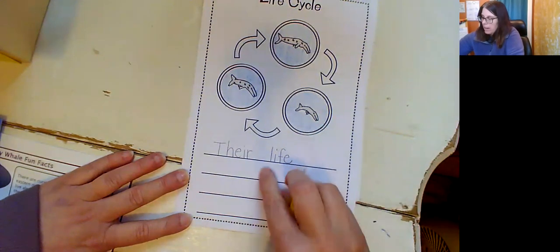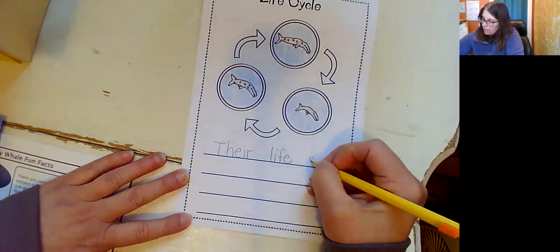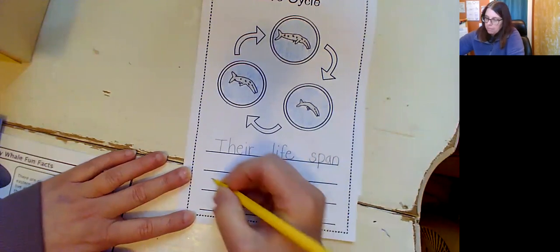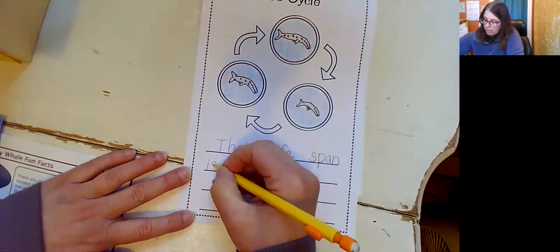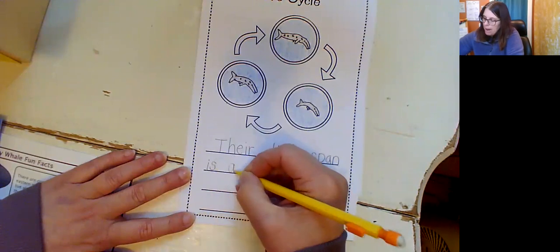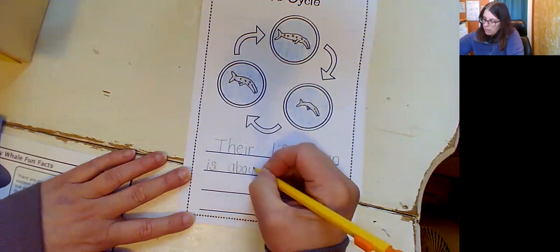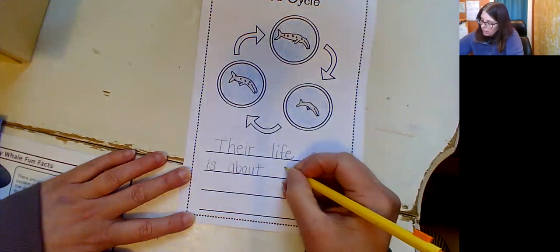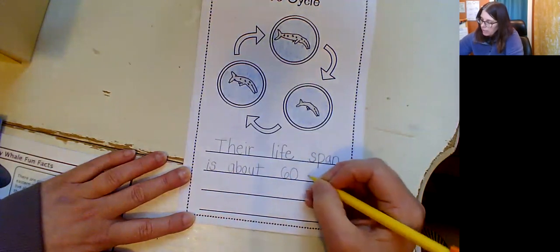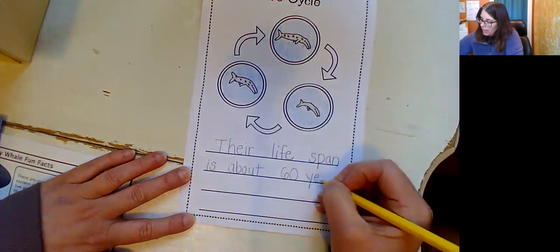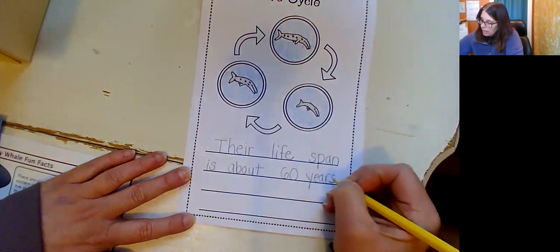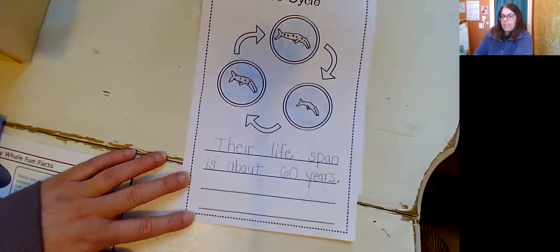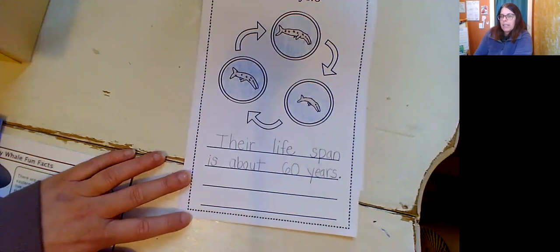Life, L-I-F-E, span is about, here's the word about, A-B-O-U-T, is about 60 years. Y-E-A-R-S. And then a period. Okay, their lifespan is about 60 years.